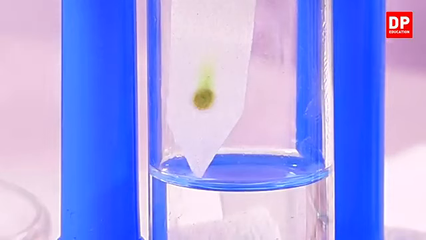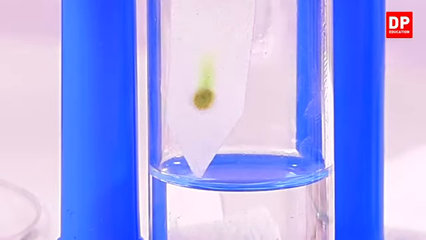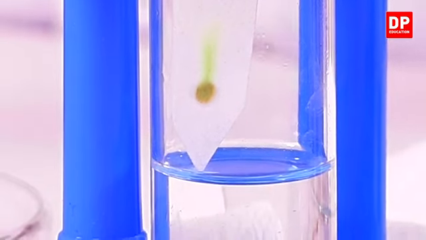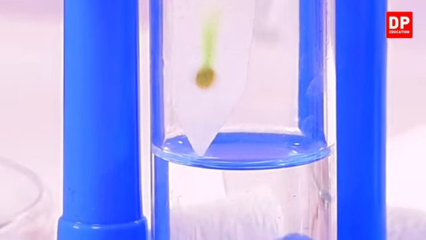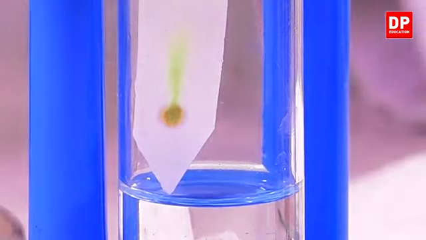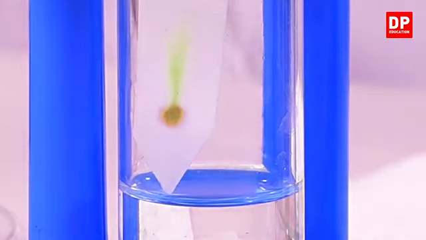You can see the green color moving upwards. So the pigments that are present in the extract are getting separated. Observe clearly, students. You can see the movement of the green color pigments along with the solvent.